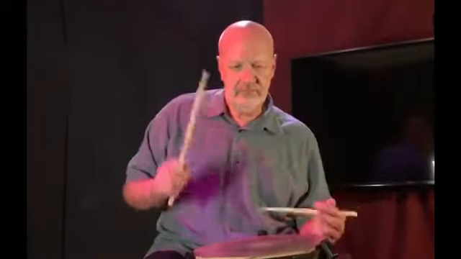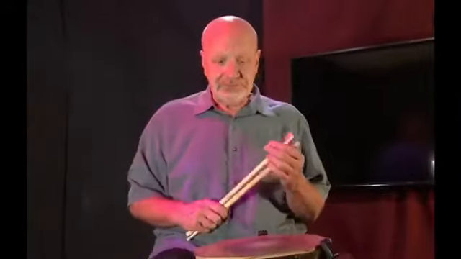The drag paradiddle number 2 is played traditionally 1 and 2 e and a, 1 and 2 e and a. Let's put those triplets in. We're going to put the accent on the e of 2. That also makes it very interesting to put the accents on the tom-toms, or put the other notes on the tom-toms and accent the snare drum. They are really great for setting up figures.